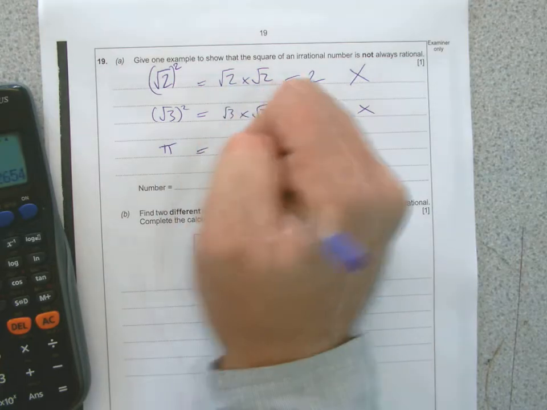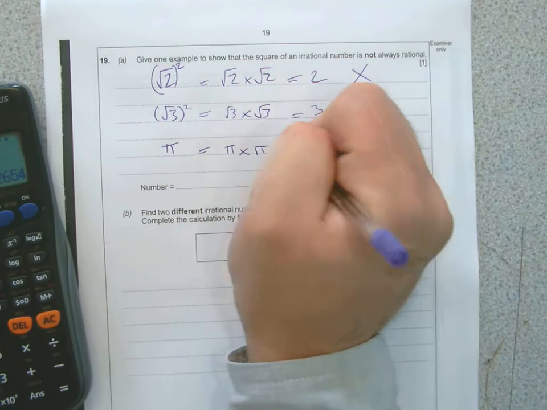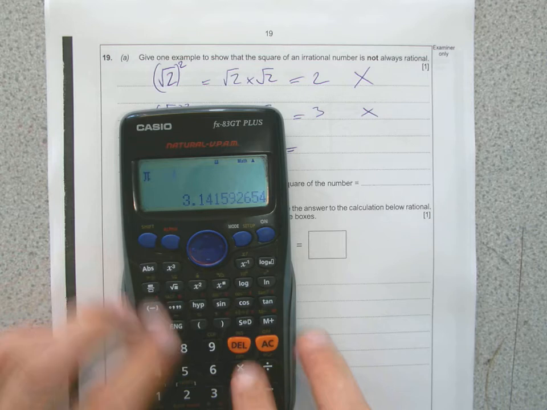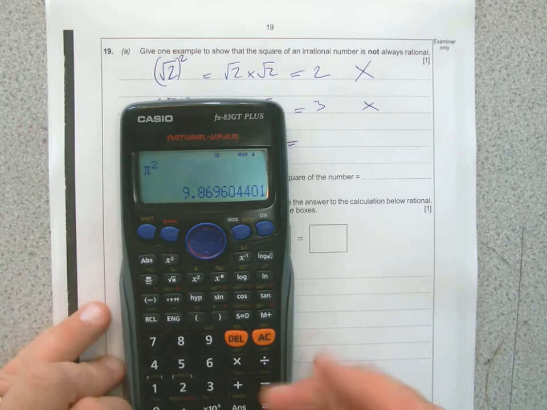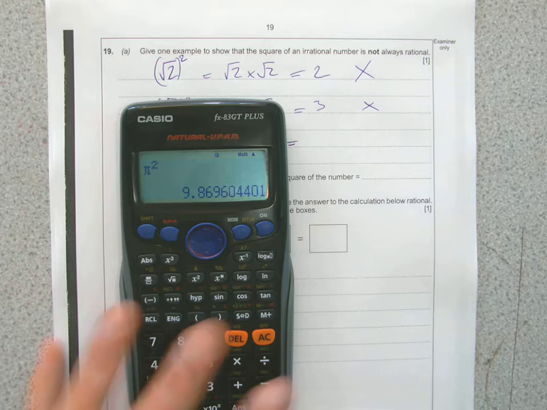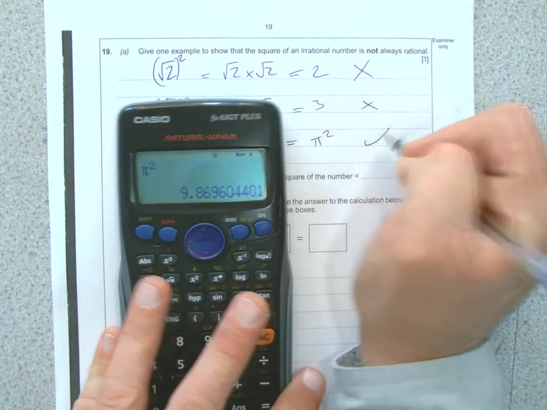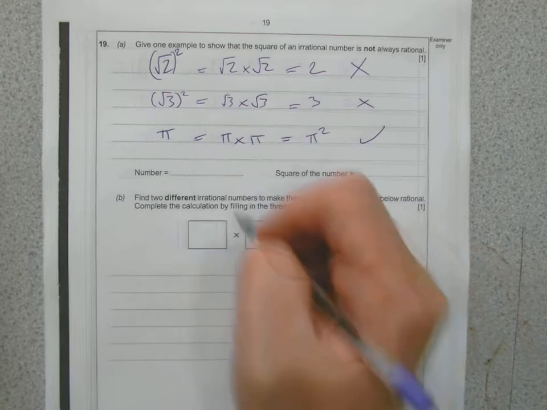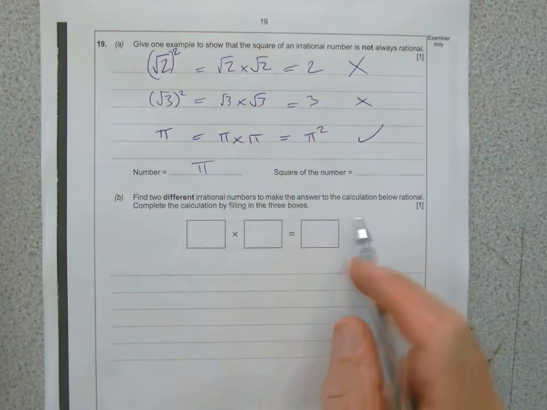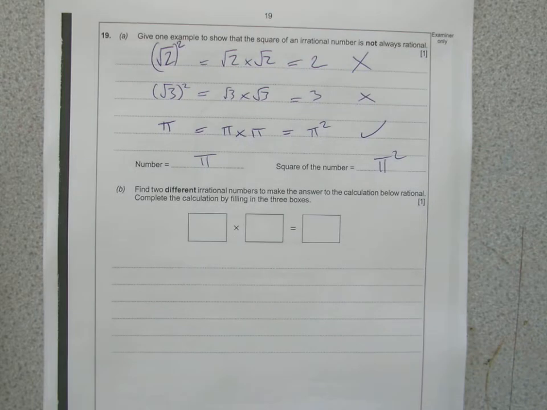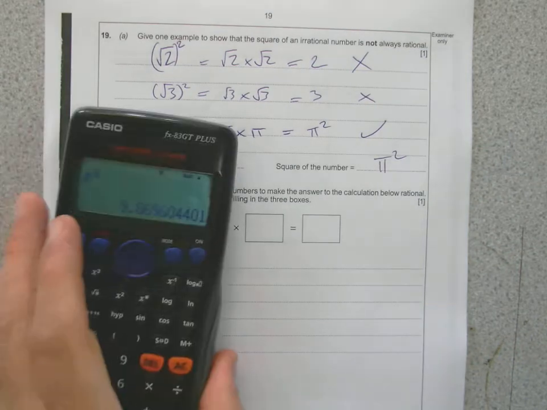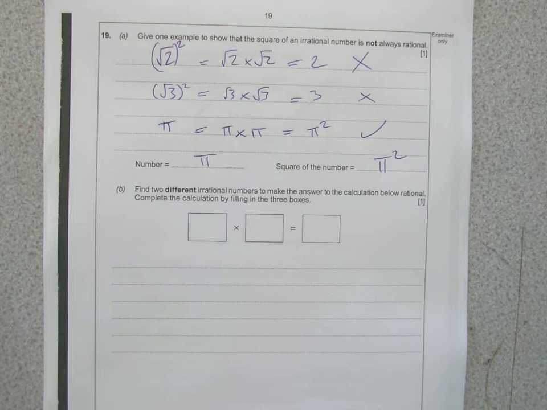Now, if I was to square pi, pi times pi, you end up with something horrible still. So pi squared is 9.86, it's all messy. So pi squared is also irrational, so that works. So the number, you can just write down pi. The square of the number, well, I would just write down pi squared. That will be accepted in the mark scheme. You don't have to write down what this is, 9.86, all that. Just write pi squared down.